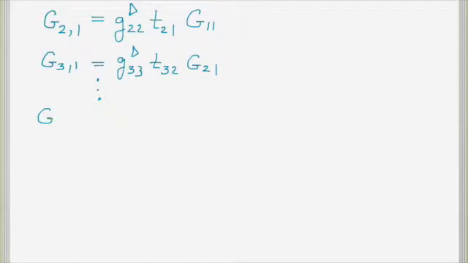So GN1 is going to equal right connected gNN T_{N,N-1} times the exact G_{N-1,1}.